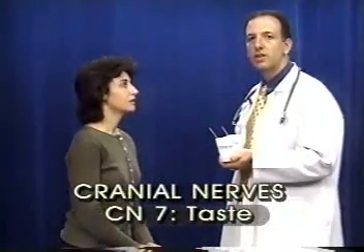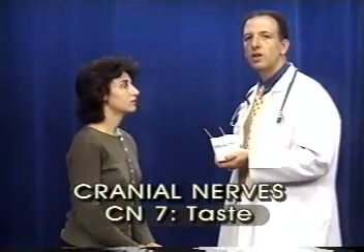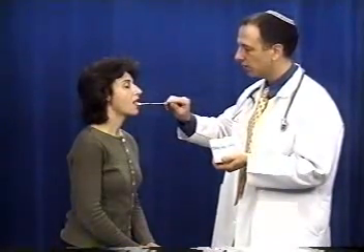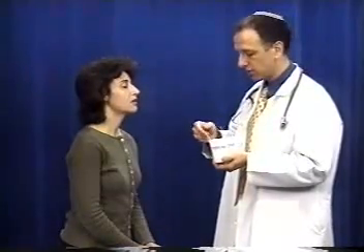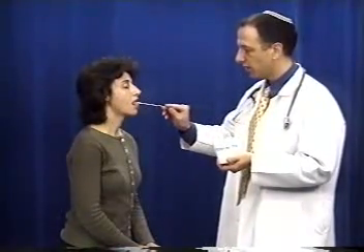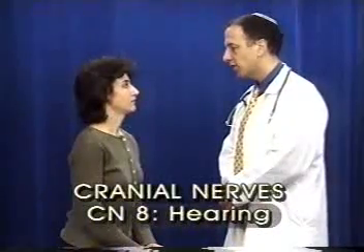Taste can be tested with salt, sugar, lemon juice, or similar materials on the cotton-tip swab against the side of the patient's tongue like this. Please close your eyes. What do you taste? Sugar. Very good. And what do you taste? Salt. Very good.